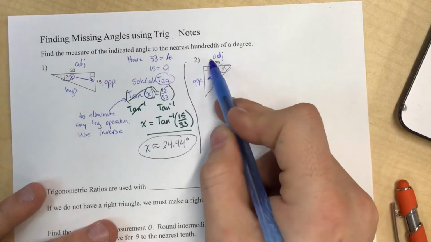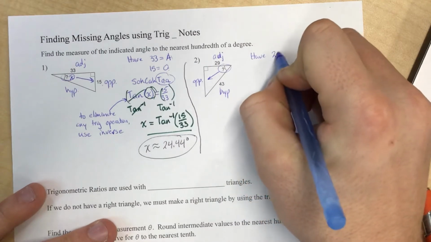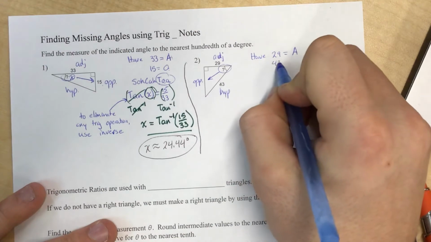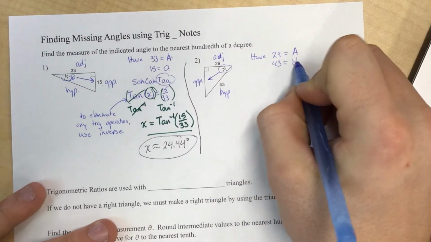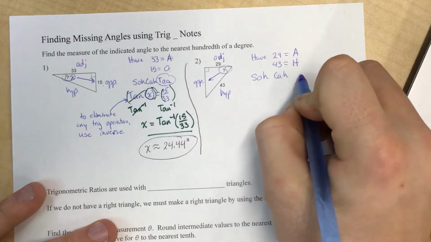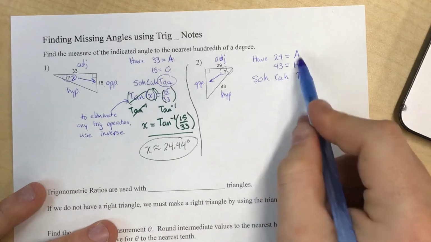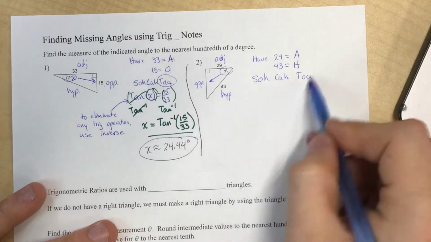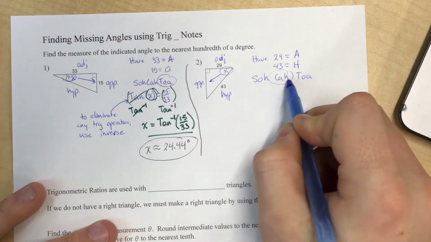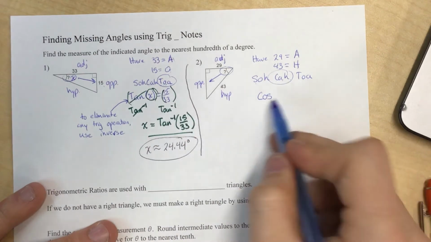Now we know that the two sides we have are 29 and 43. So we have the side 29, which is equal to the adjacent side, A, and 43, which is equal to the hypotenuse side, H. That takes us to SOHCAHTOA, and we have to determine which one of these trig ratios uses an h and an a. So if you look at that, the CAH in SOHCAHTOA, the cosine uses a and h. So we're going to set up the equation, the cosine.